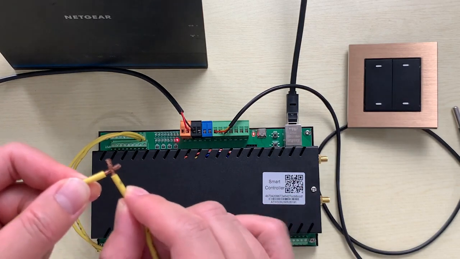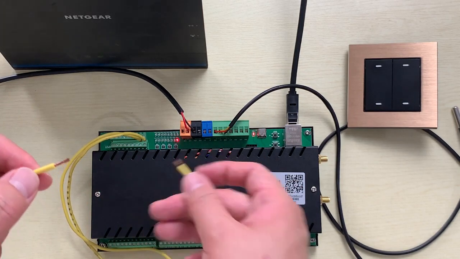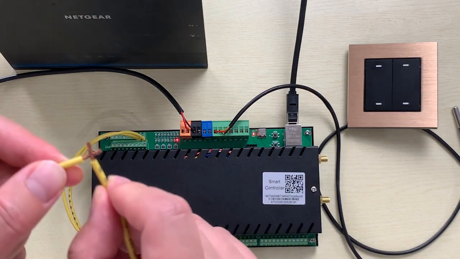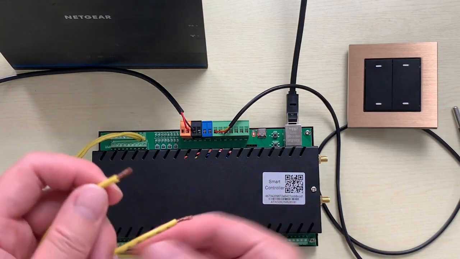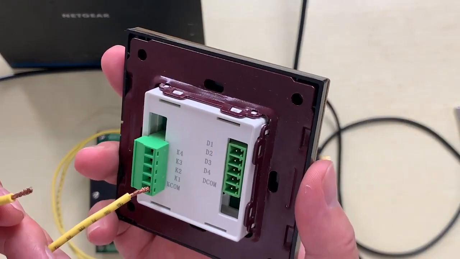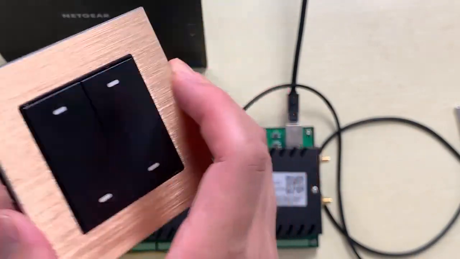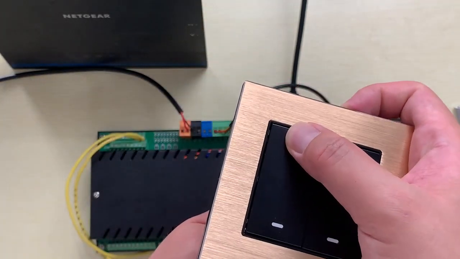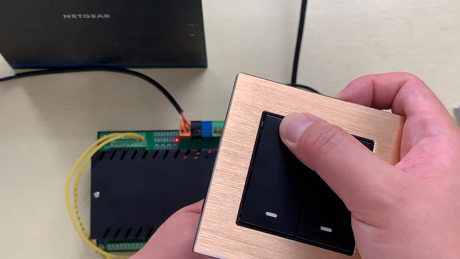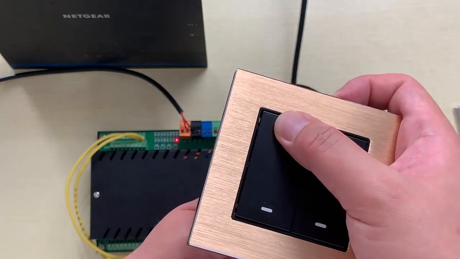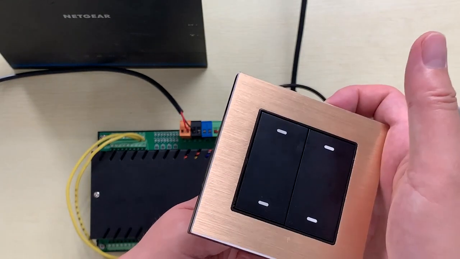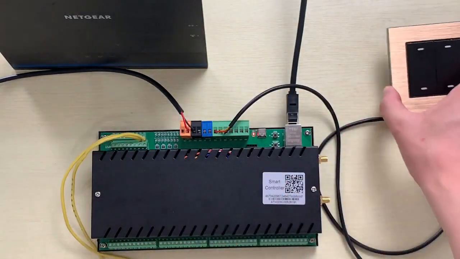You can see this is toggling relay 1. So hold on, that is toggling relay 1. If I connect with this button, you can see hold on, relay toggling, hold on, relay toggling. So this is the hold on mode.